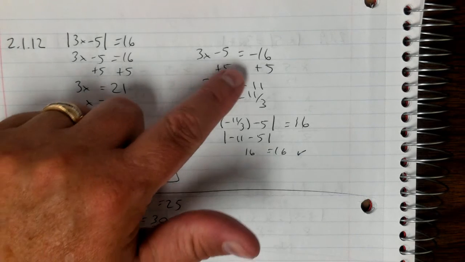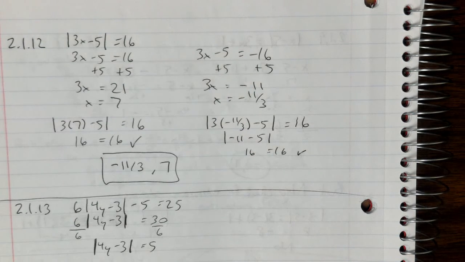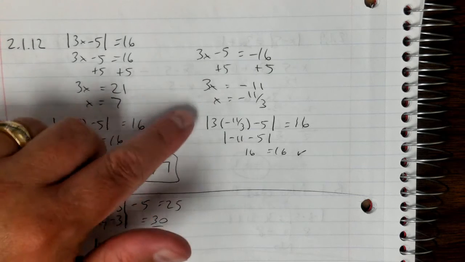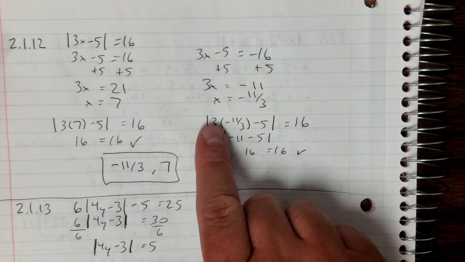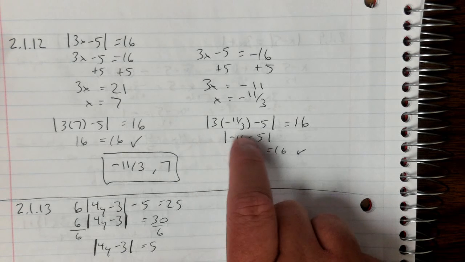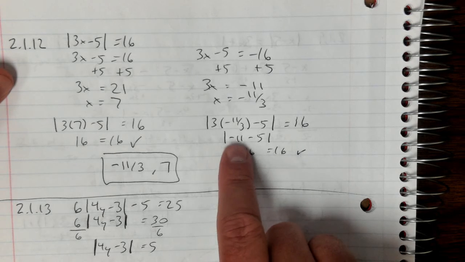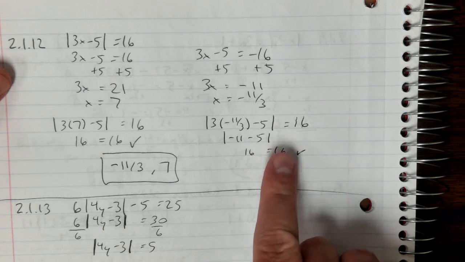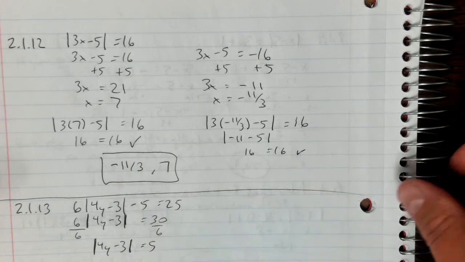On this side, I add 5 to both sides, and so negative 16 plus 5 is negative 11. And then you divide by 3, so you get negative 11 thirds. So when you multiply this, your 3's cancel, so you get negative 11 minus 5. So the absolute value of negative 16 would be positive 16, so it works. So in this problem, both answers were correct.